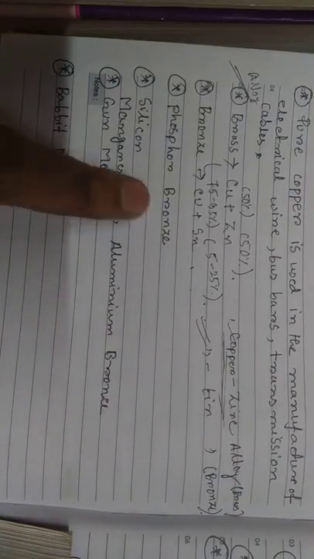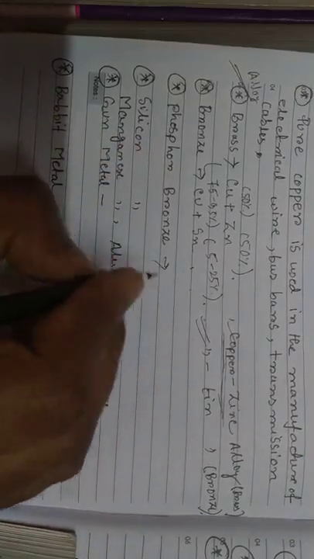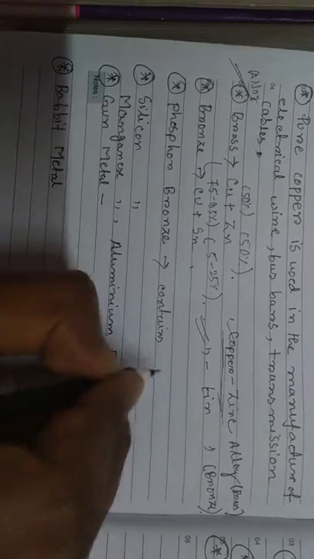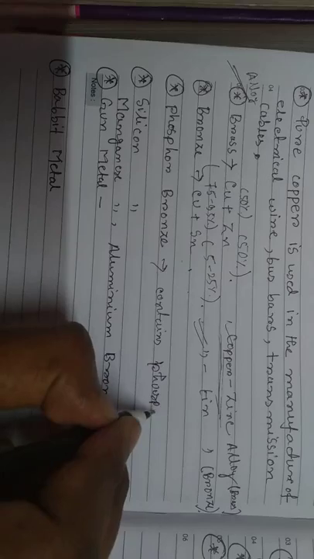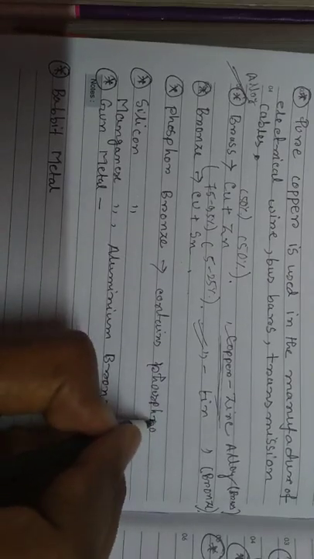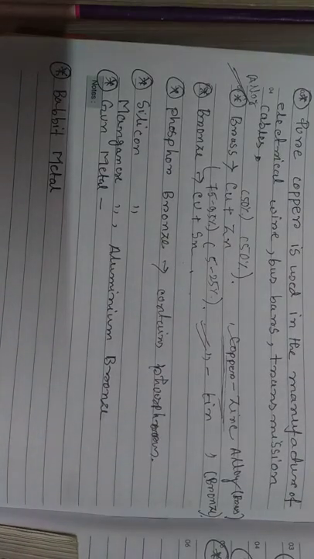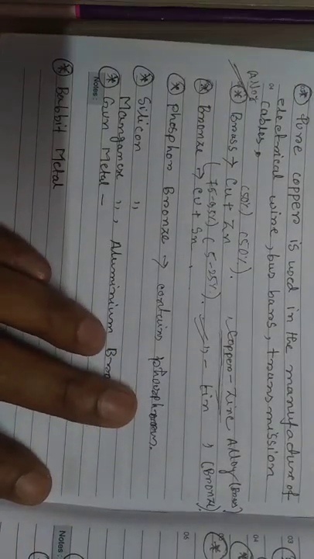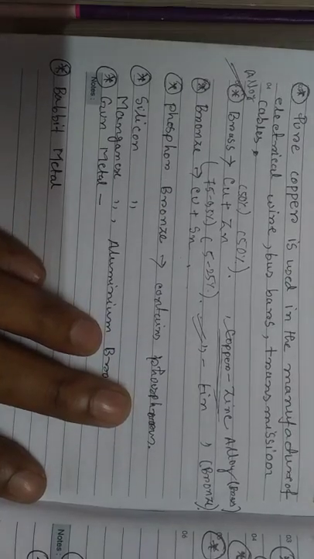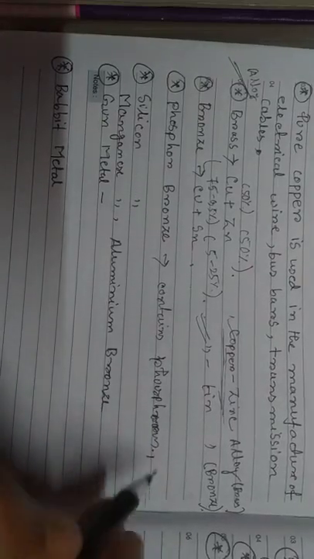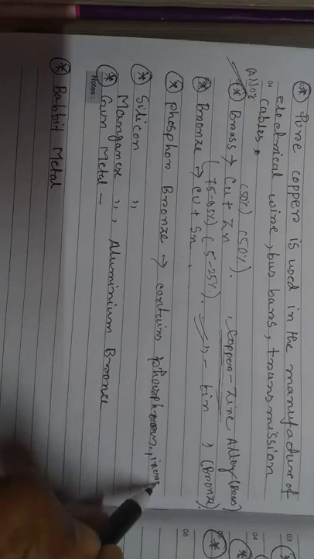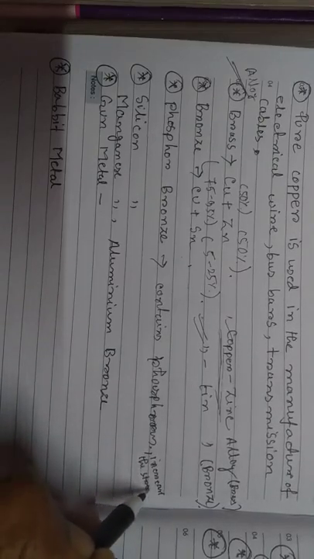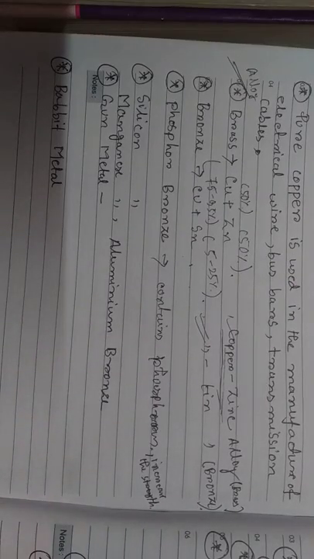In case the bronze contains phosphorus, that is called phosphorus bronze. Now, if phosphorus is added within the bronze, that is called phosphorus bronze. But what is the effect of phosphorus on bronze? If you add the phosphorus, it actually increases the strength, and obviously ductility and soundness of the casting. Okay, now this is phosphorus bronze.